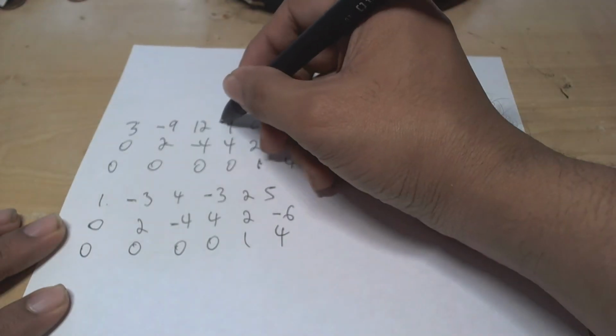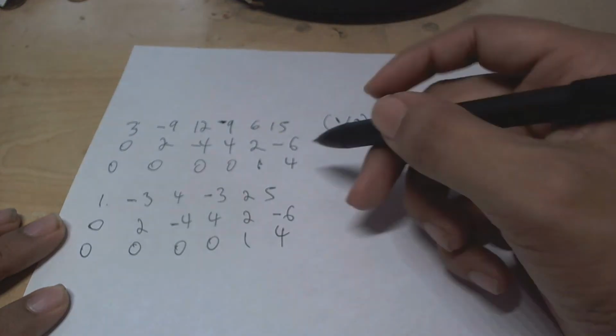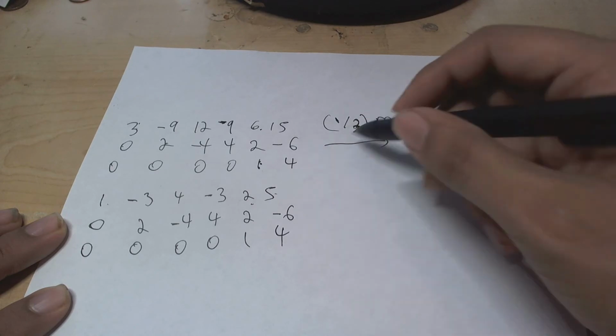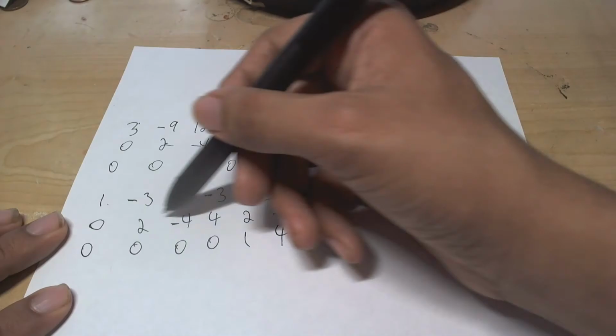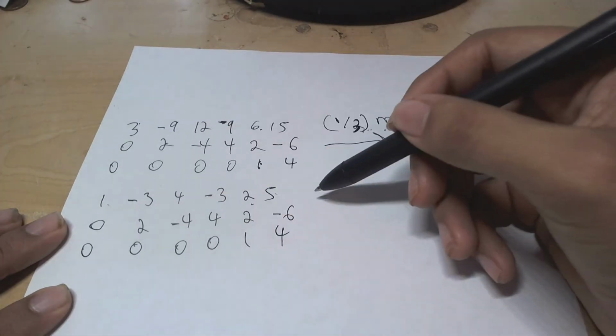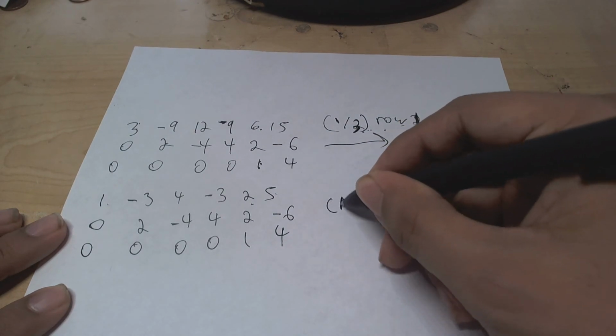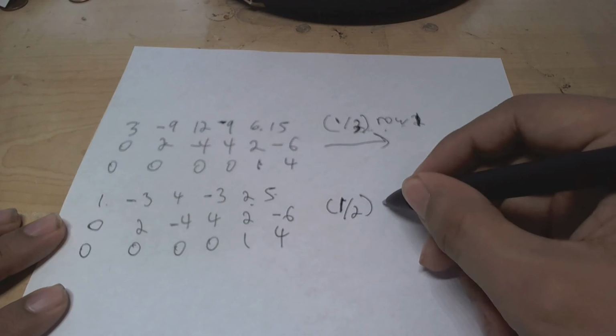I forgot to copy the 9. And 6 divided by 3, that's 2. 15 divided by 3, that's 5. Then you see row 2, that's all divisible by 2, and you say, okay, I could do that. That's very easy. So that is half times row 2.